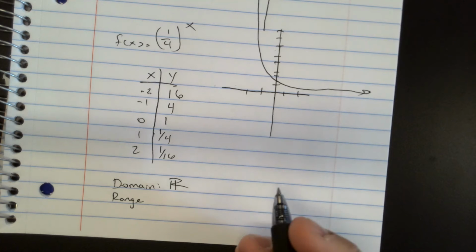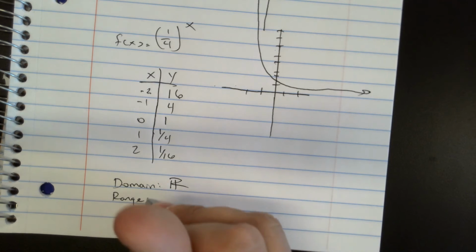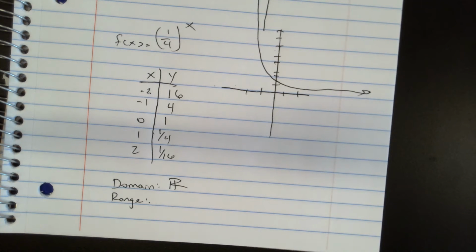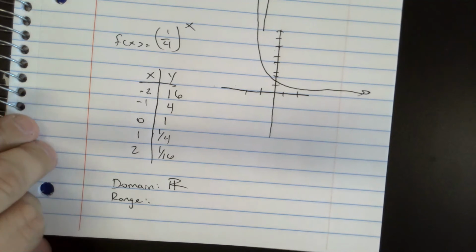Range is going to depend on what the graph looks like. The range can be y is greater than or y is less than. I don't think you'll ever see one that is y is greater than or equal to or y is less than or equal to. So your two options are as follows.